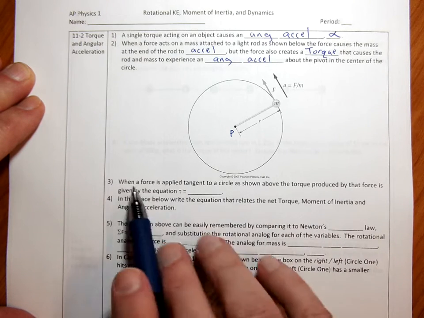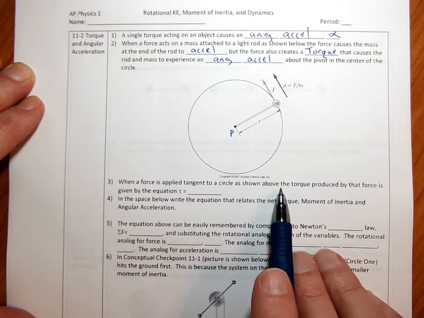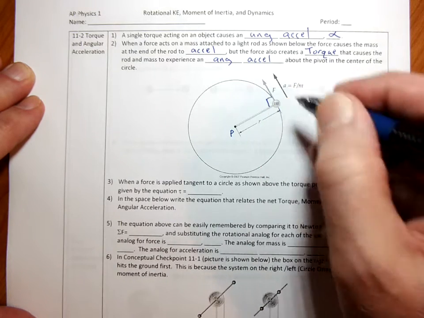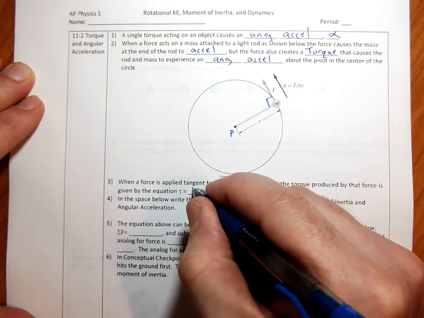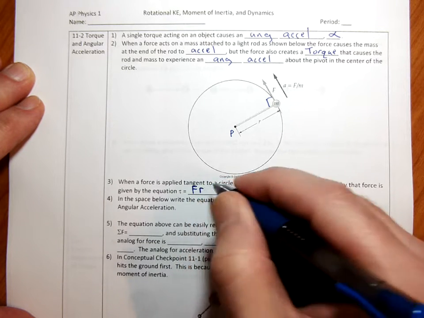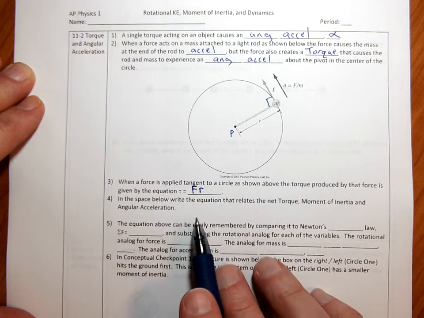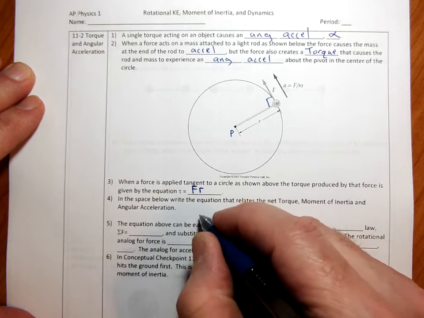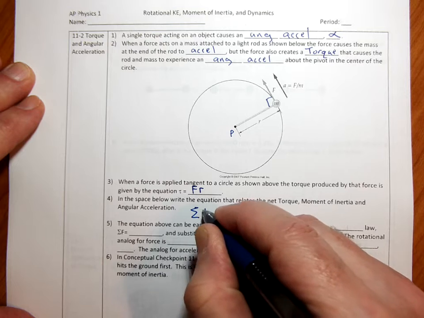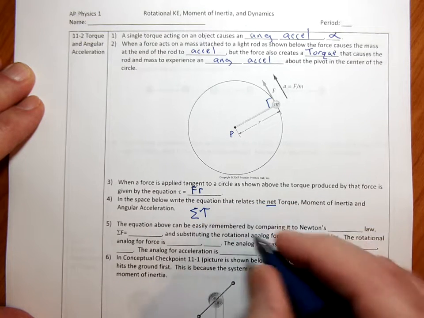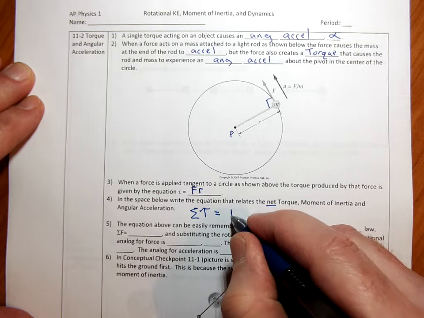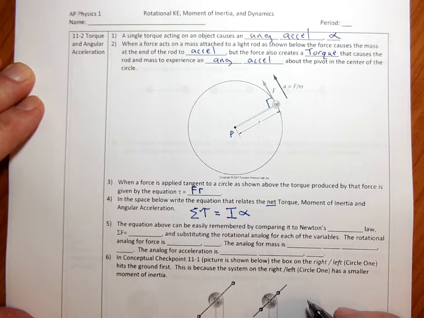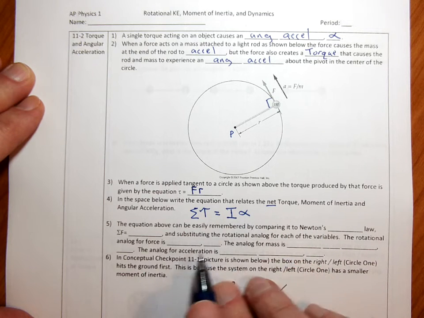Okay? So when a force is applied tangent to the circle as shown above, then the torque produced by that force, because by definition it's going to be perpendicular to that radius, is just equal to the force times the radius. In the space below, write the equation that relates the net torque, the moment of inertia, and the angular acceleration. And that would be that the sum of torque, or the net torque, will cause an object that has a moment of inertia to accelerate angularly. Okay? So that's torque equals I alpha.